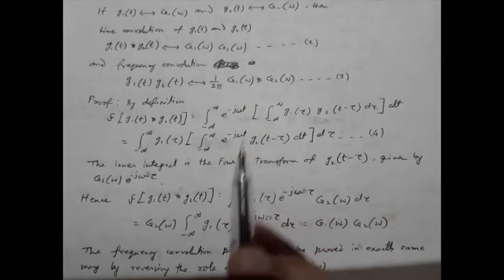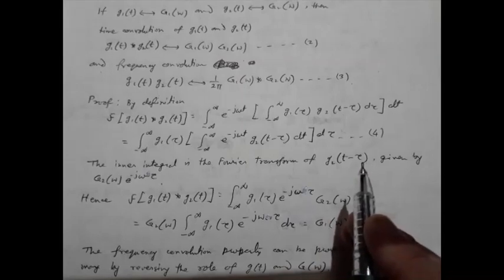Now the inner integral, d tau and dt, this position has been changed. So the inner integral is the Fourier transform of g2 t minus tau. That means G2 omega e to the power minus j omega tau, using the property of Fourier transform.